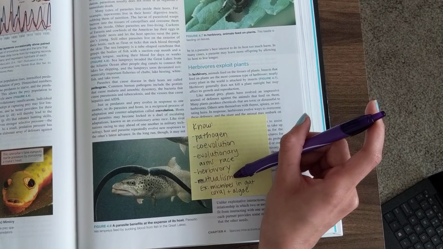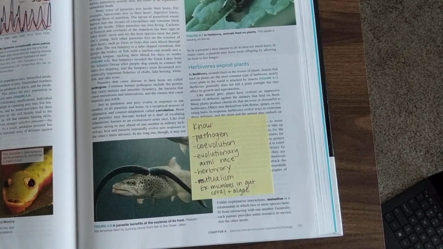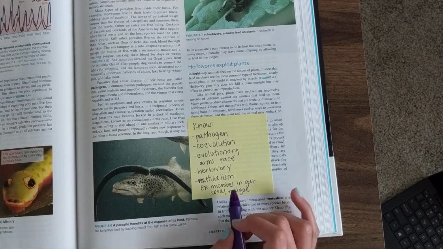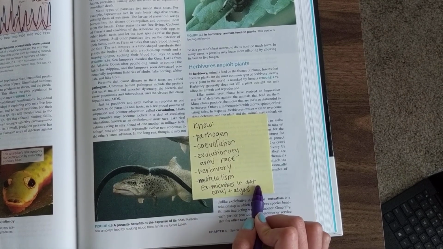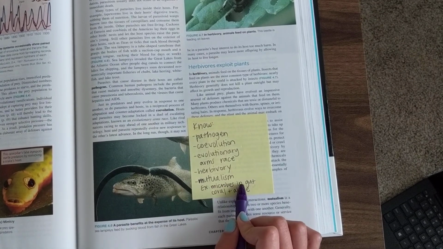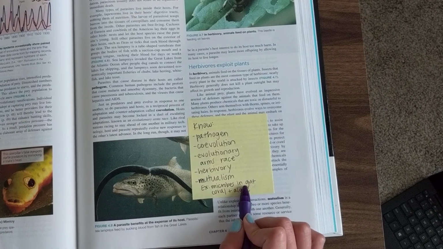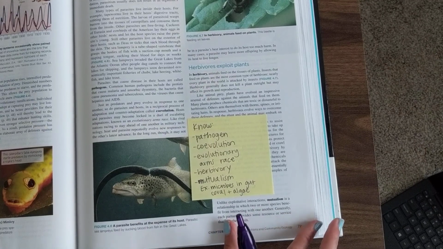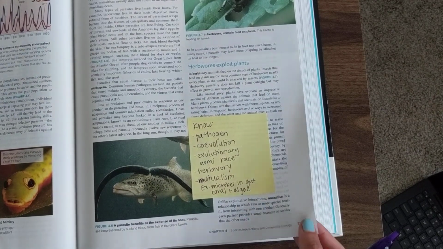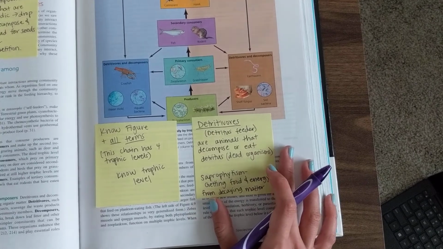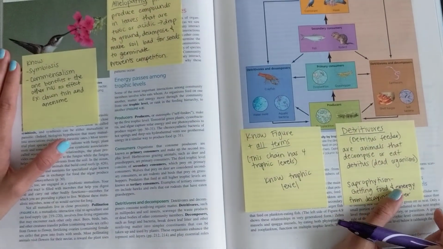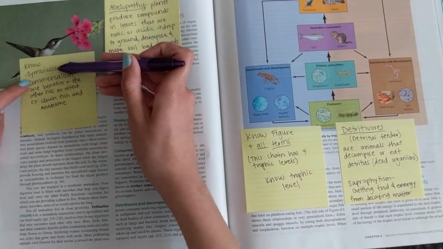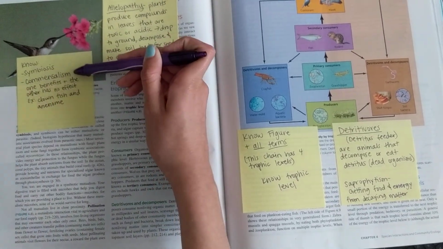Herbivory, know mutualism. So mutualism is a symbiotic relationship where two organisms both benefit. So an example is microbes in the gut. Microbes benefit because they get food, but they're also helping us break down food in our gut. Also, coral and algae are both benefiting from those relationships. Know symbiosis. Also know commensalism.